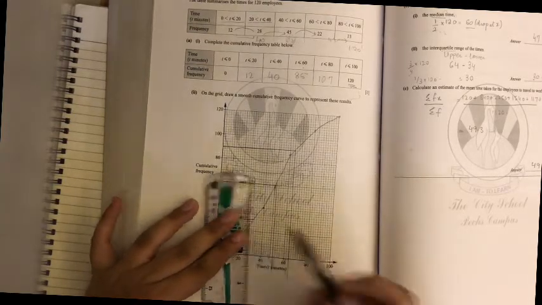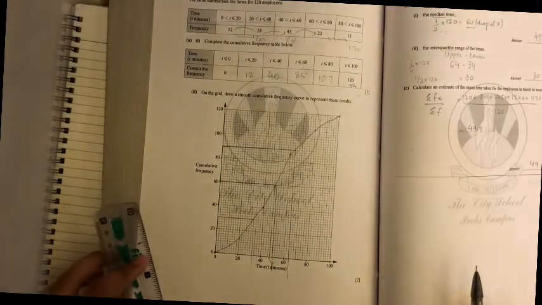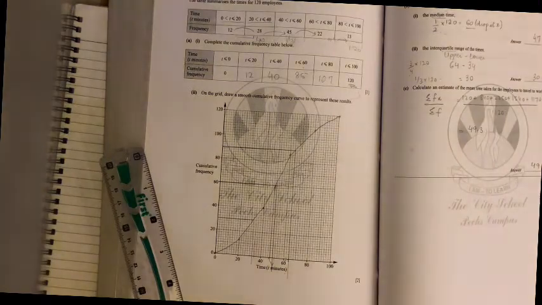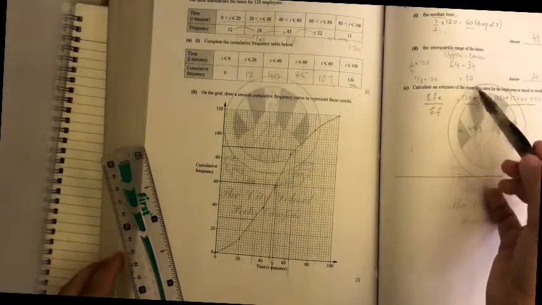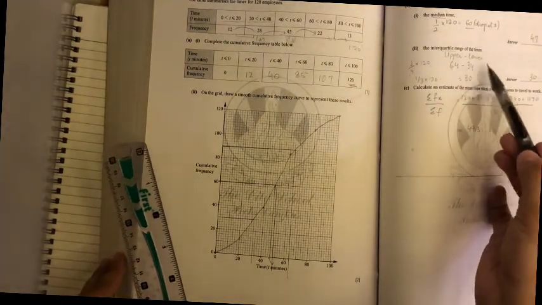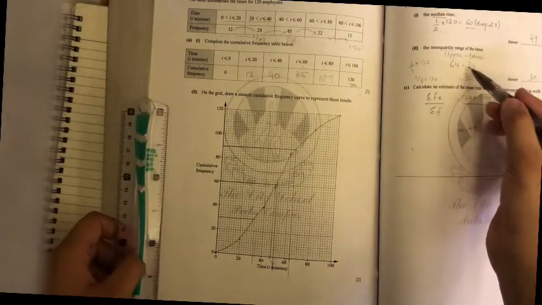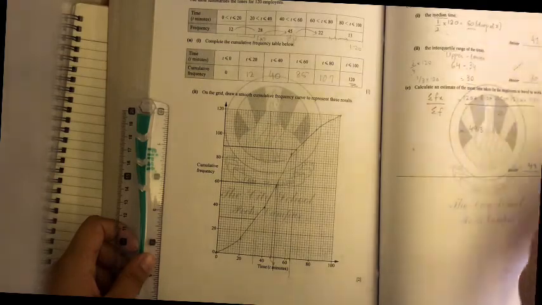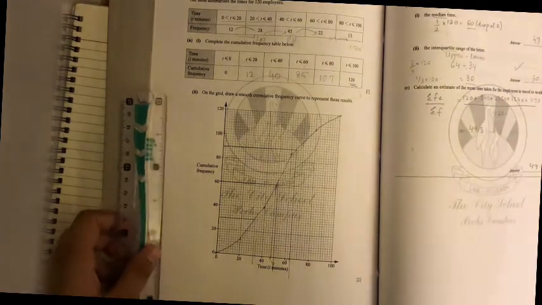Again it is landing exactly on 34 this time. So my upper quartile is 64 and my lower quartile is 34, which makes my answer upper quartile minus lower quartile, 64 minus 34, which equals 30. So my interquartile range is 30 minutes.